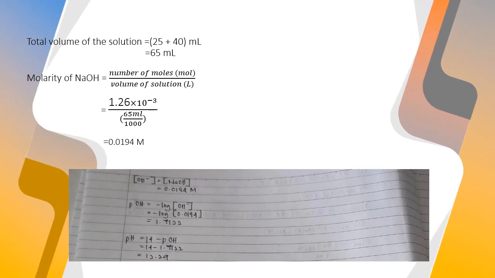Okay, next, you need to find the molarity of NaOH. But based on the question, 40 ml of NaOH is added to the acid solution. So the volume changes because we add more volume. So we need to find the total volume of the solution, which is 25 ml plus 40 ml, you have 65 ml. This is the final volume of the solution after addition of NaOH into the acid solution.